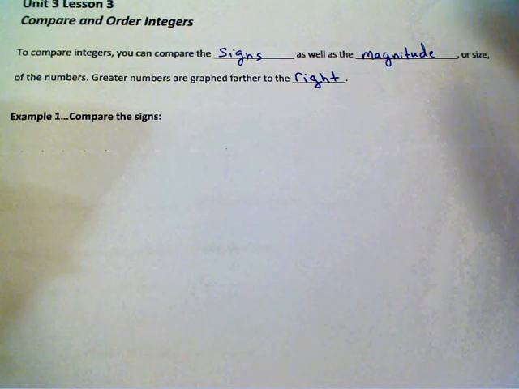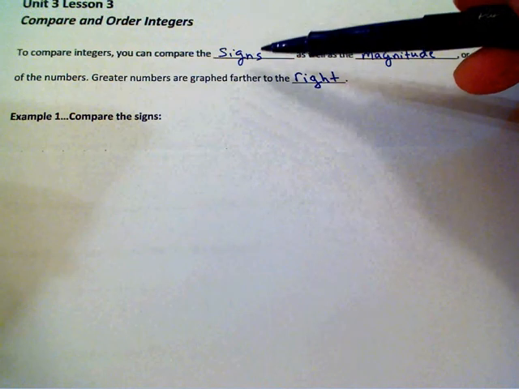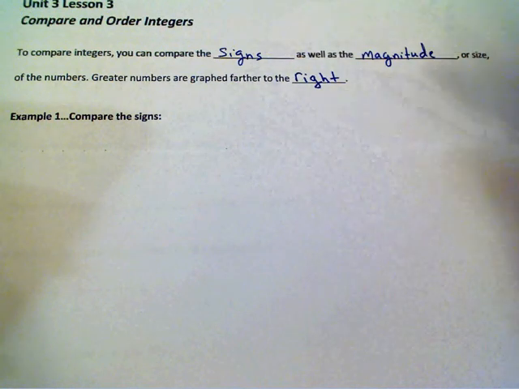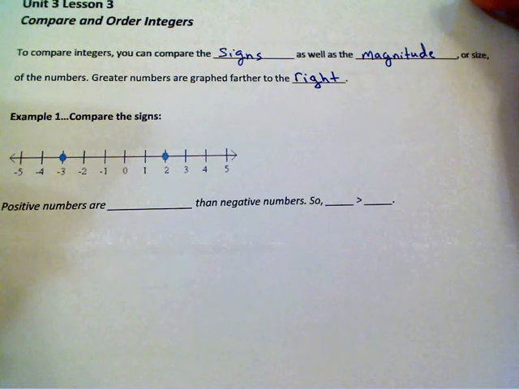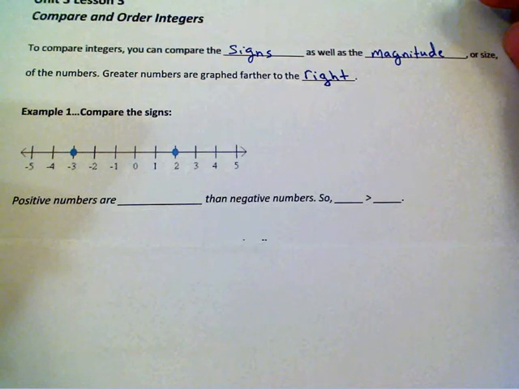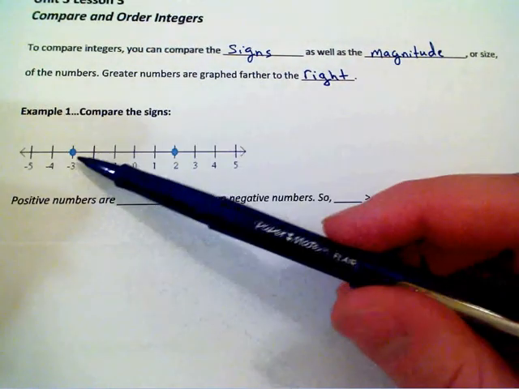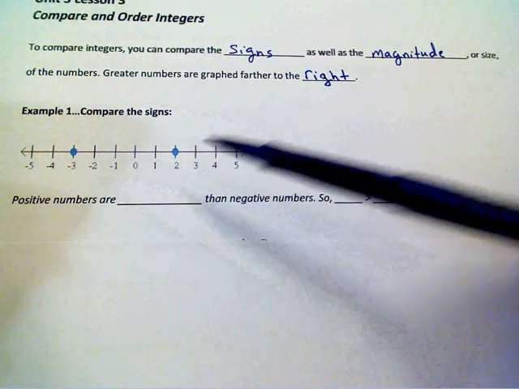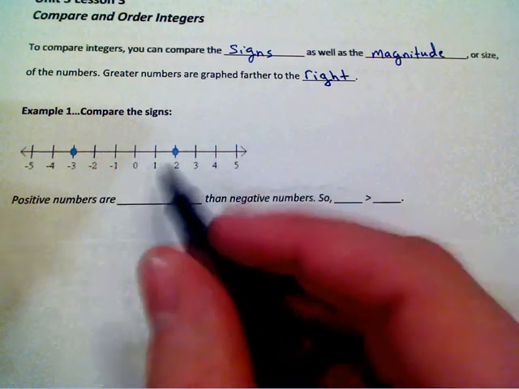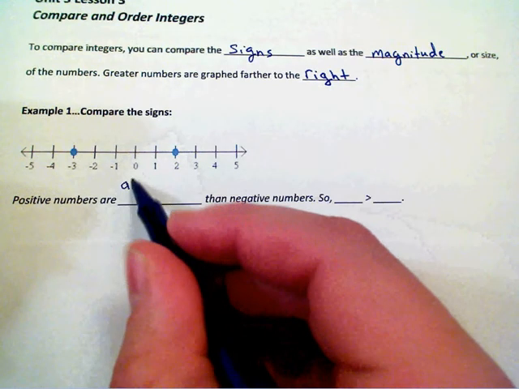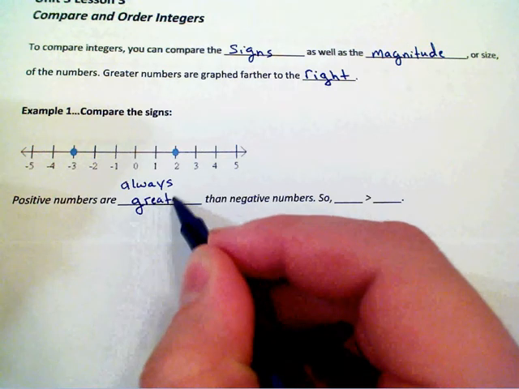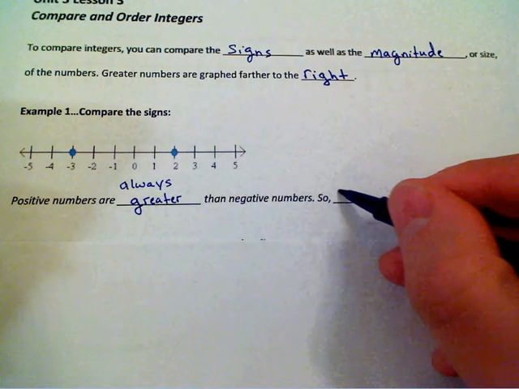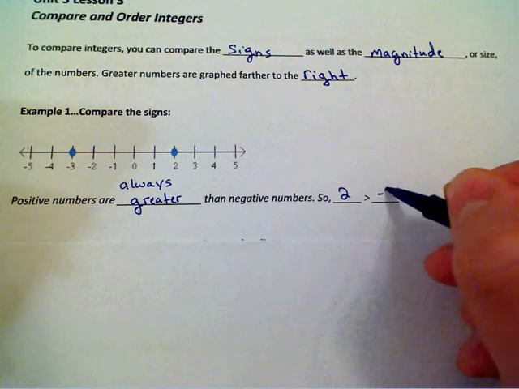Now, there's a couple different ways that we can compare and order integers. As we talked about before, we can either work with the signs or the magnitude. So let's take a look at comparing the signs. On my horizontal number line, I have -3 and +2. Positive numbers are always greater than negative numbers. So in this case, 2 is greater than -3.